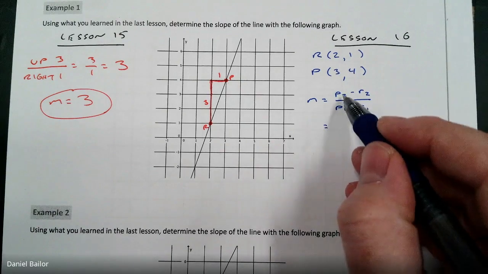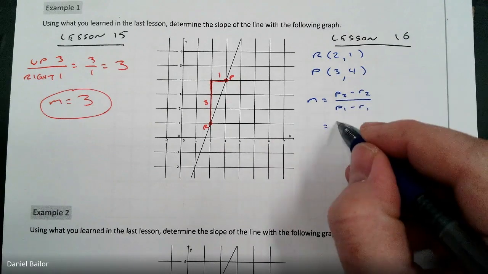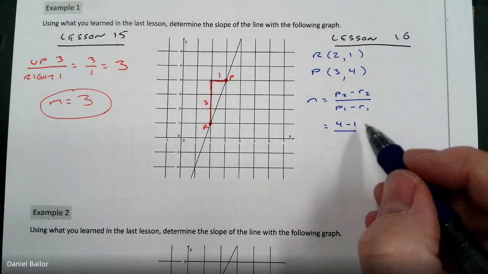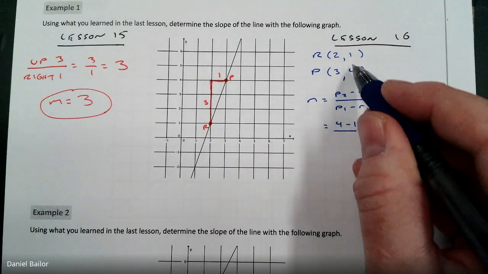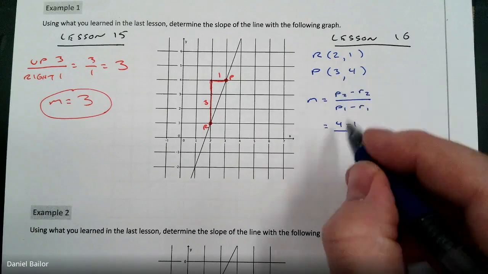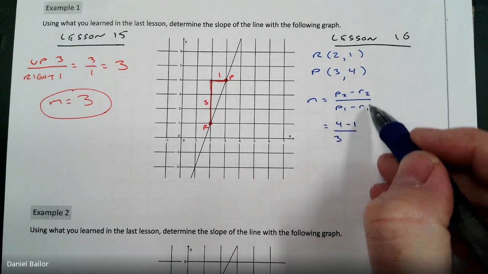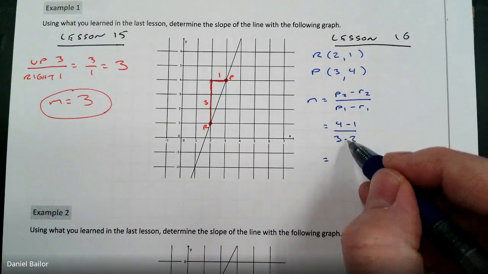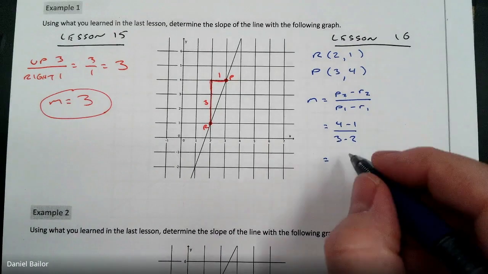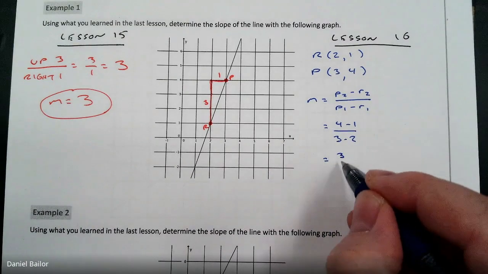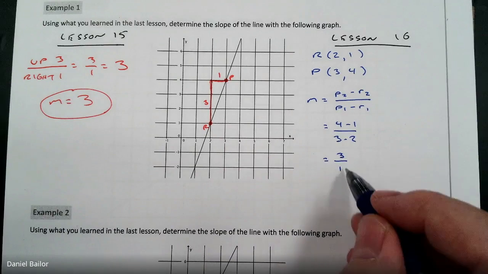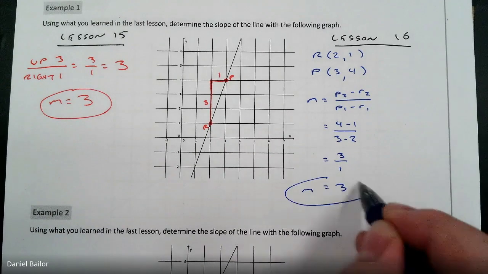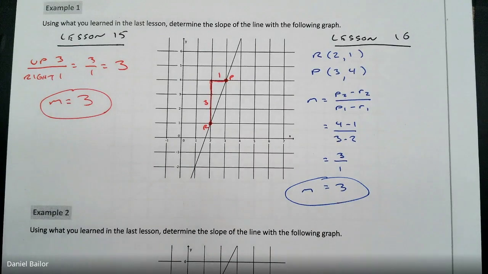Well, P2 is 4 because that's the Y. R2 is 1. So 4 minus 1 is in the numerator. Then I do P1, which is 3, minus R1, which is 2. So that's 4 minus 1 divided by 3 minus 2. 4 minus 1 is 3. 3 minus 2 is 1. 3 divided by 1 is 3. So M equals 3.